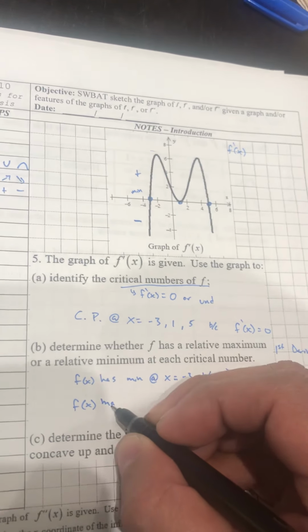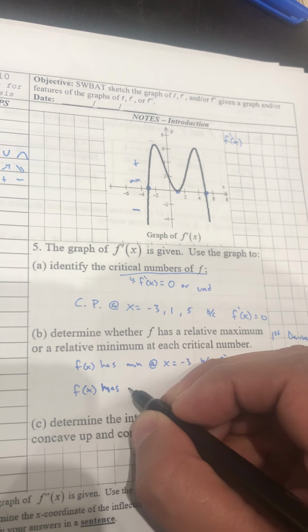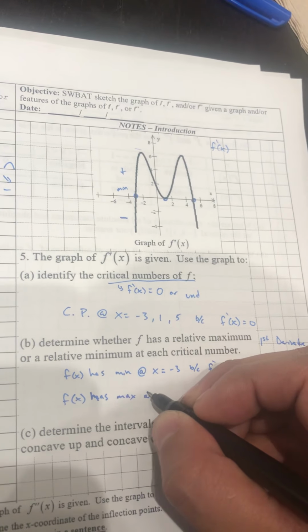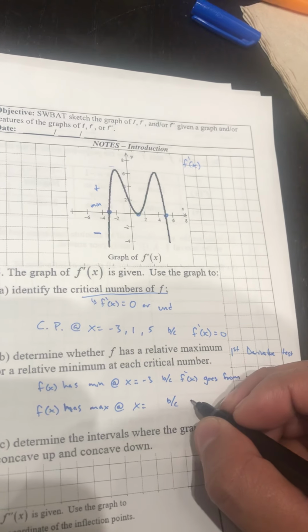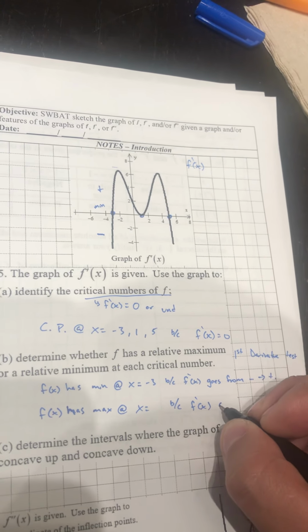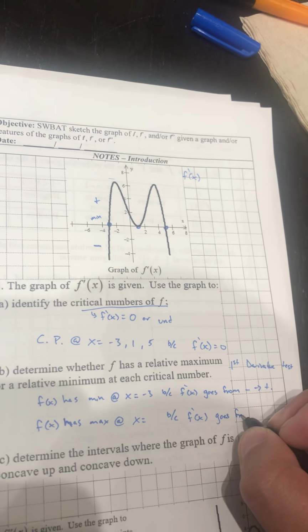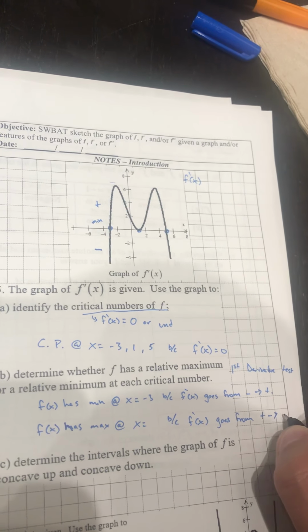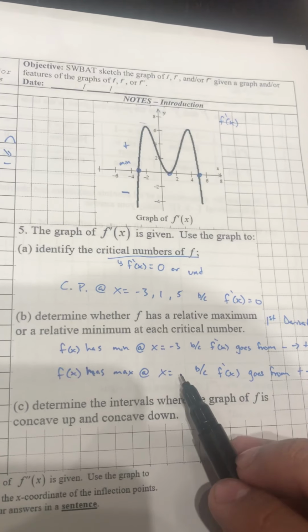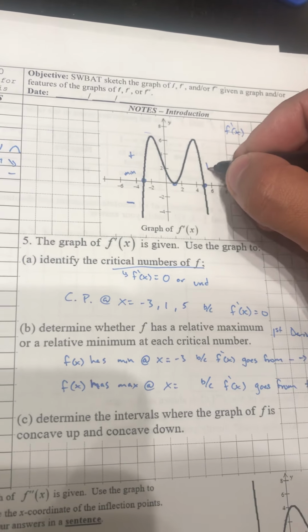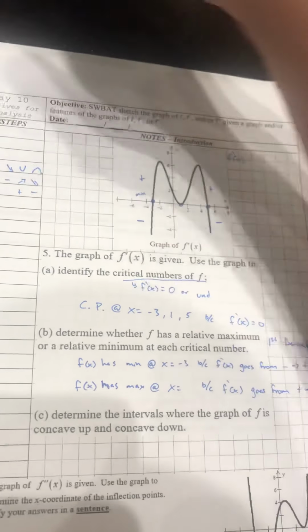And where is there a max? So it has a max at x equals what? Because f prime of x goes from positive to negative. So where is our max? Well, from positive to negative, that should be our max.